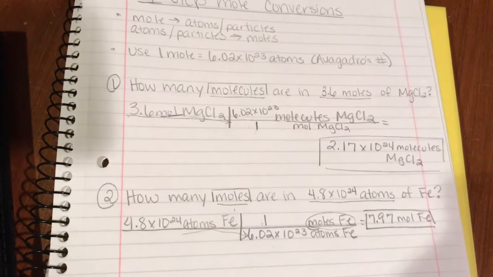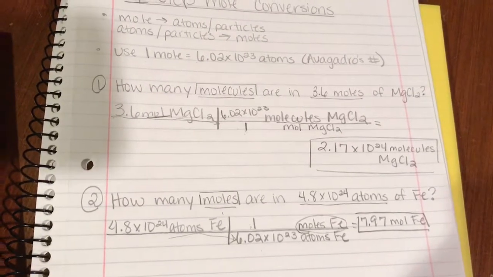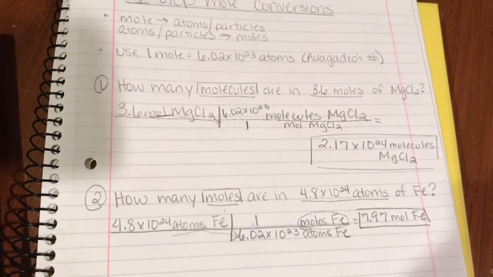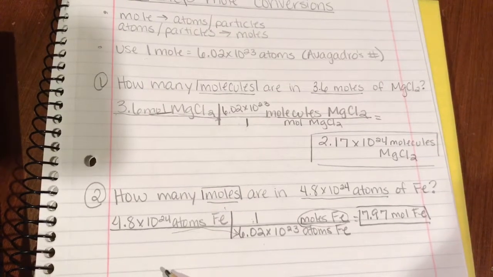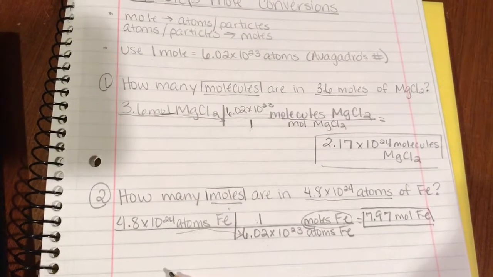Please show your work so that way if you make a misstep, we can see where you go wrong. And you're going to turn your work into the sub. Make sure you put your name on it. Claim your work. Okay?